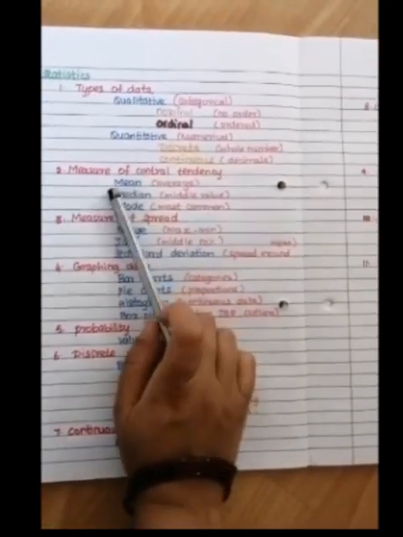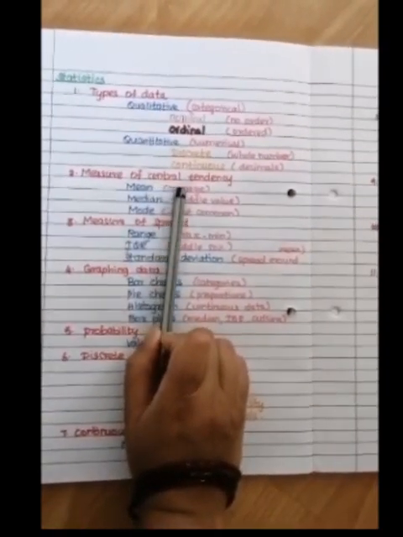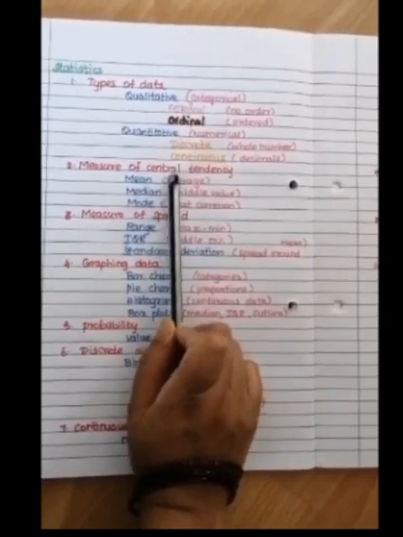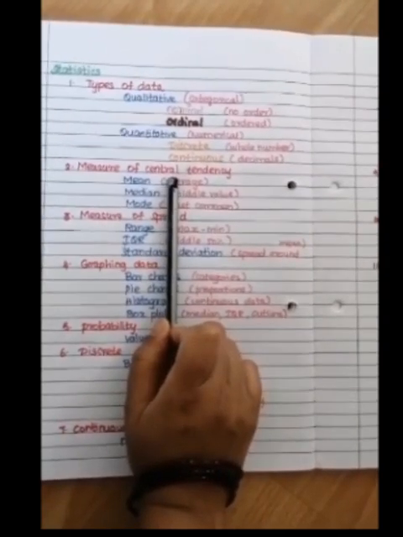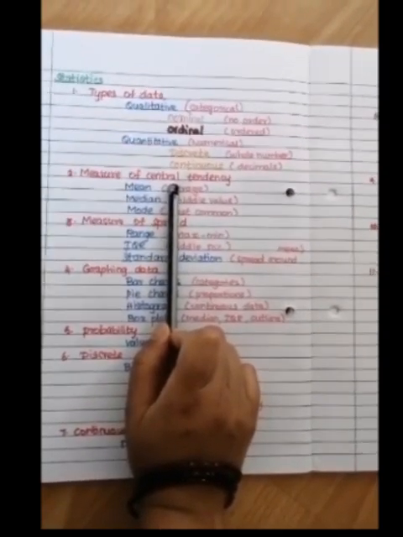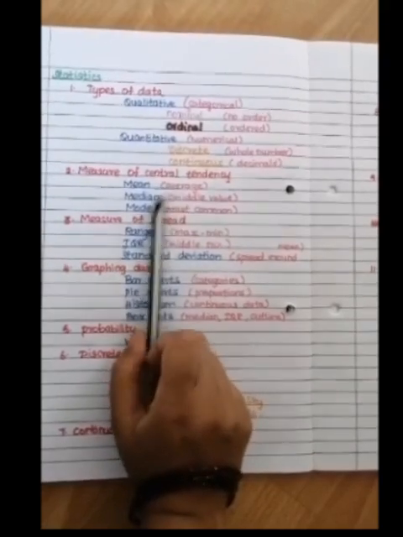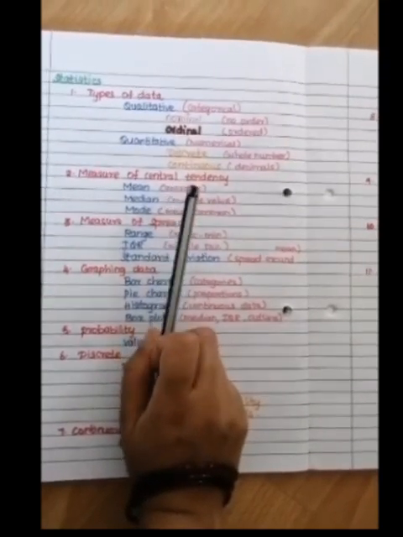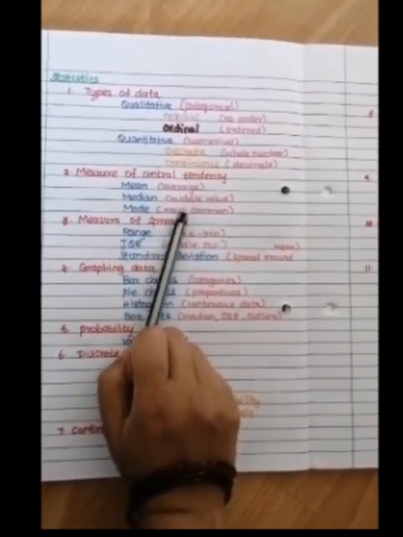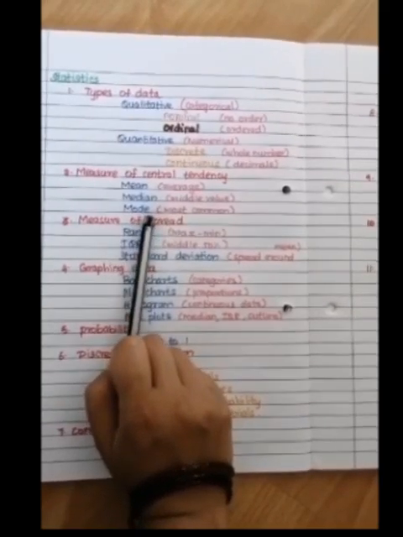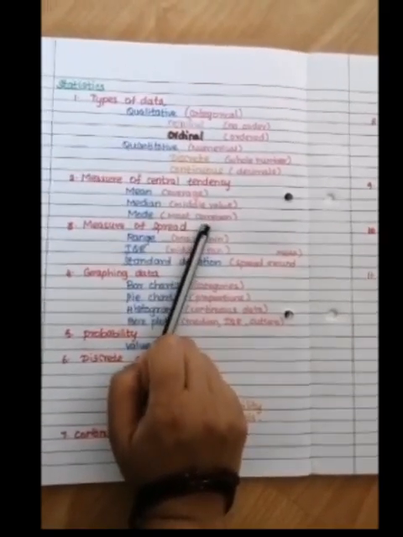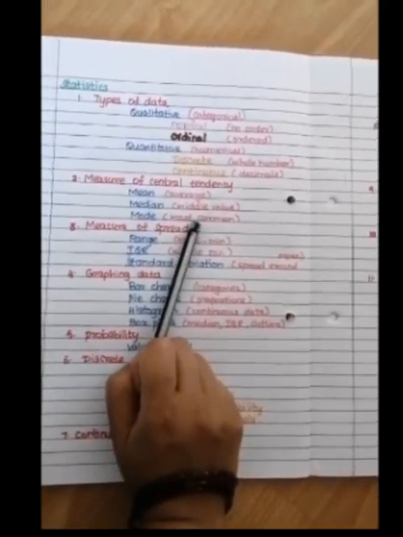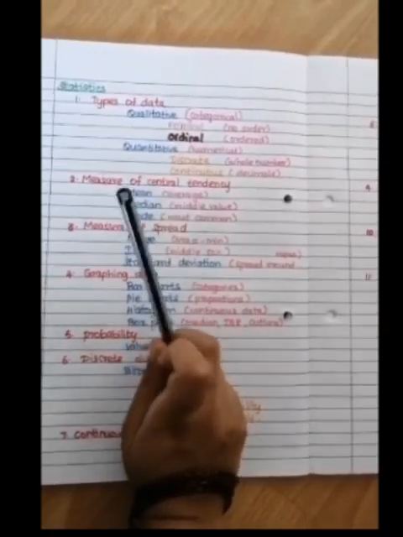Next, we are going to see the measures of central tendency. To summarize a data set, we often look for its center. The mean is the average. The median is the middle value and the mode is the most frequent value. Each measure tells us something slightly different about the data.